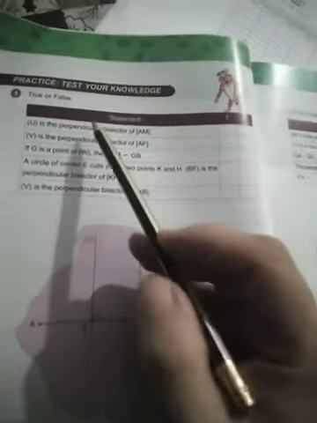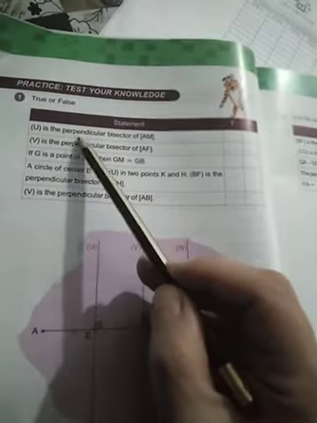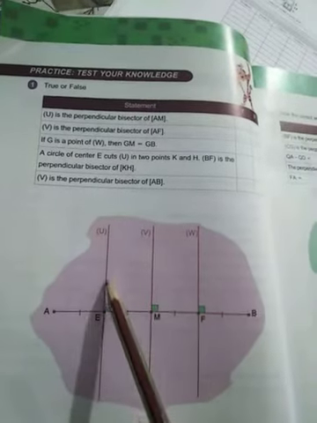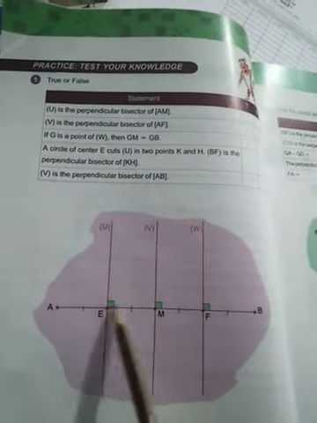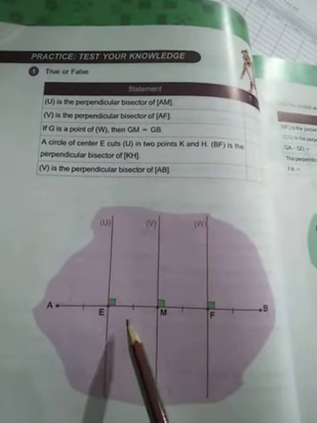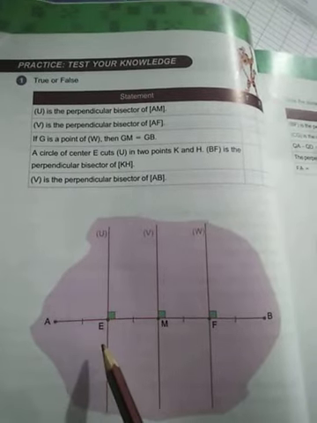Let's start. Answer by true or false. U is the perpendicular bisector of AM. This is U, line U and segment AM. I know that perpendicular bisector is perpendicular to the segment at its midpoint. Since given that AE equal to EM, that means E is the midpoint of AM. The first condition is correct.